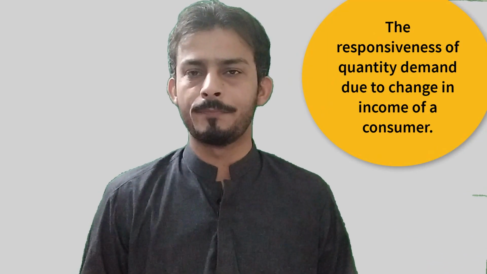Previously it was responsiveness in the quantity demanded due to the change in the price, because it was price elasticity of demand, while now it is income elasticity of demand. So we'll be taking a look in terms of the income, not in terms of the price. So what is the definition again? The responsiveness of quantity demanded due to the change in the income of the consumer.